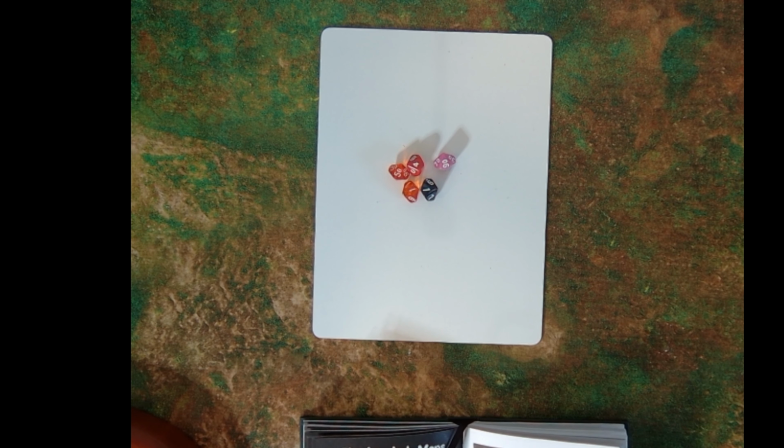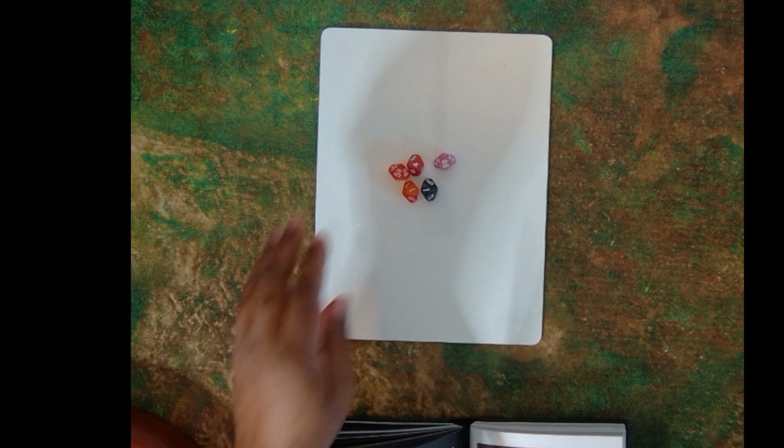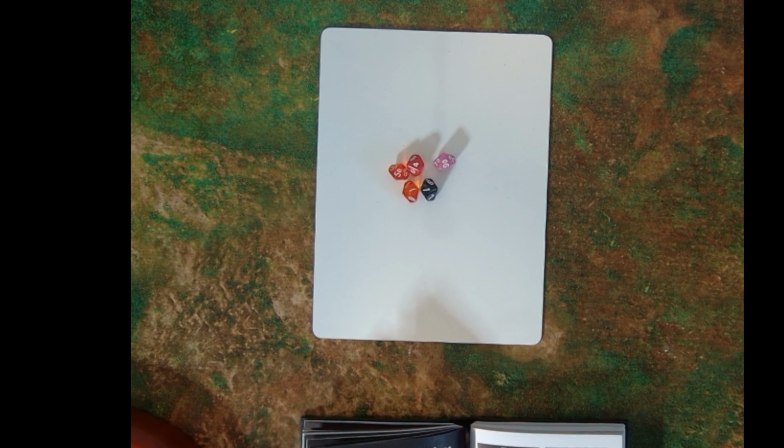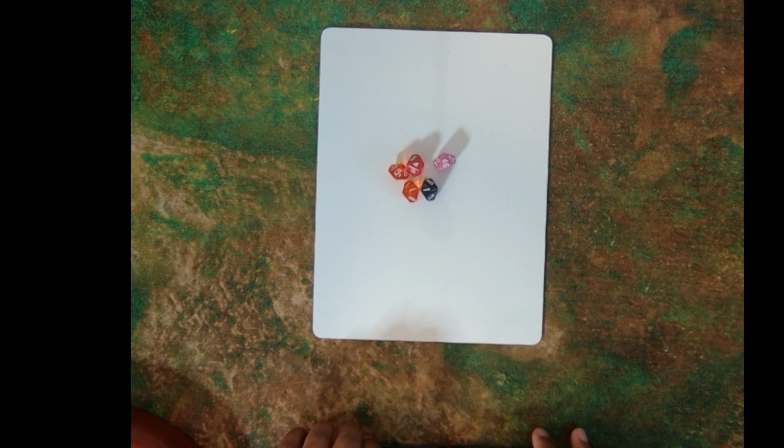All right, so for a small site, we wanted 5d10 dice, so I have 5d10s. I'm going to roll on this little plastic counter sheet just in case it's easier to see versus rolling on a piece of paper.